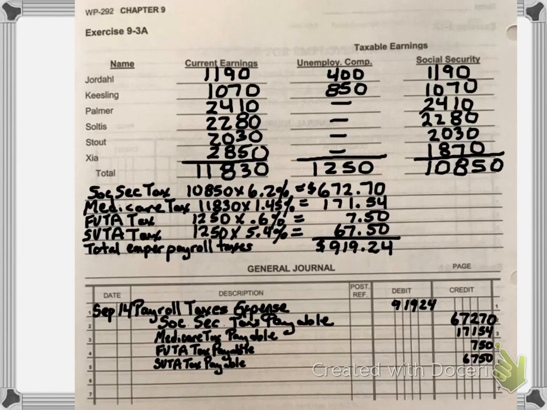Always double check to make sure your debits equal your credits before you enter an explanation. And we're going to say to record employer payroll taxes. Okay. So that is exercise 9.3a.